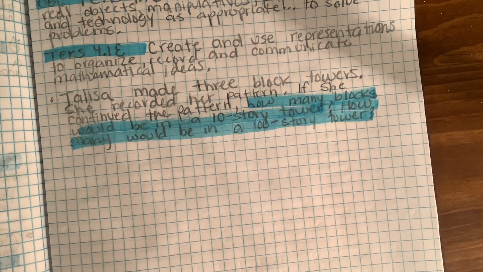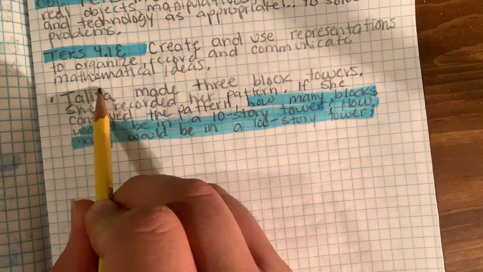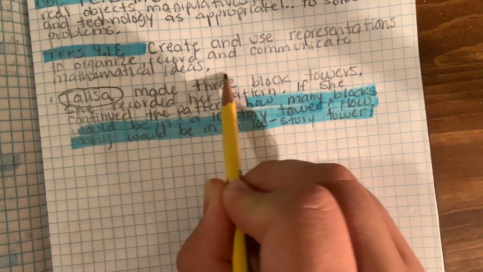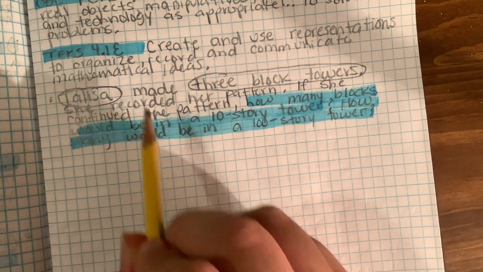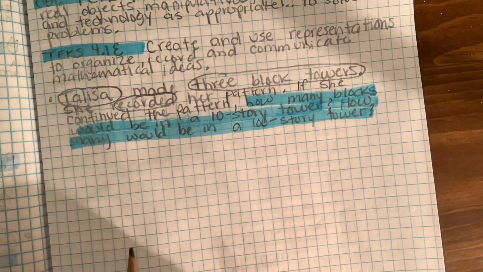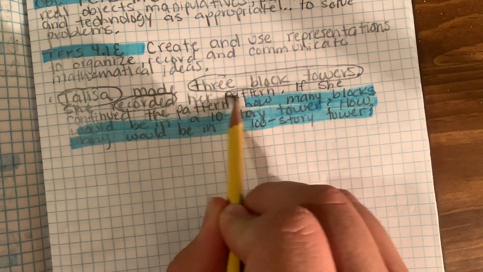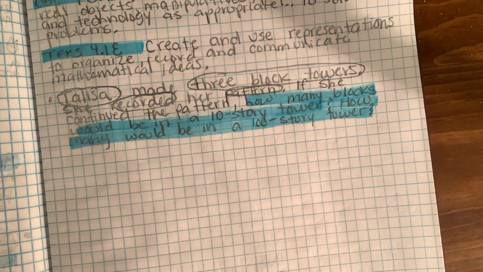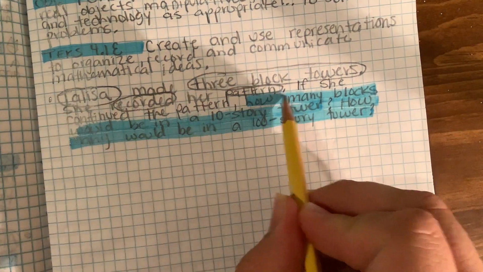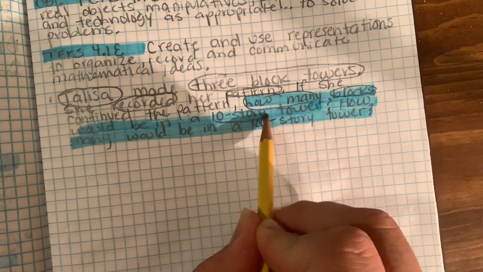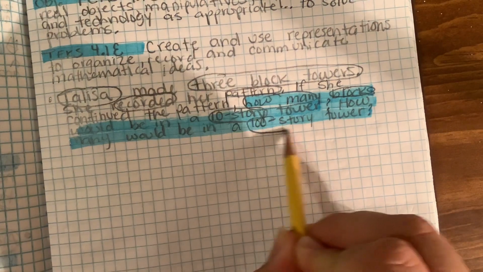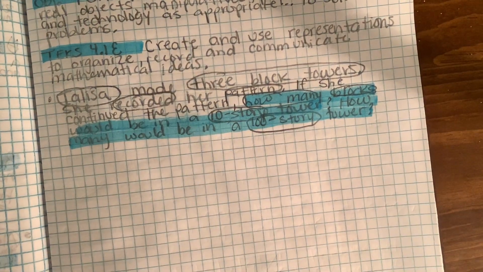Okay, now we're going to go ahead and circle what we feel is important. So we know that Talisa made 3 block towers. She knows her pattern because she recorded it. And we know it's a pattern, so the pattern will continue. Okay? So we want to know how many blocks we are going to need for a 10-story tower and a 100-story tower. That is our information.